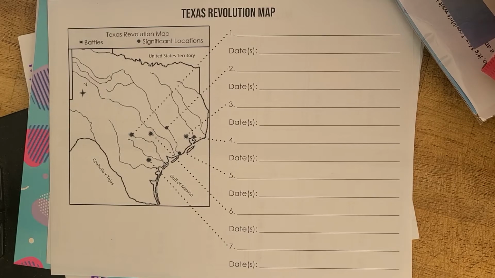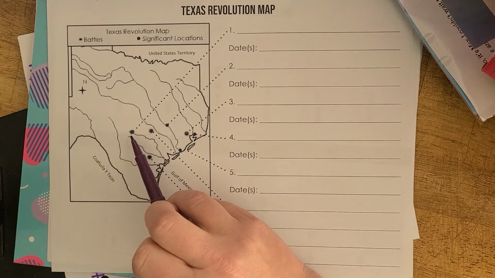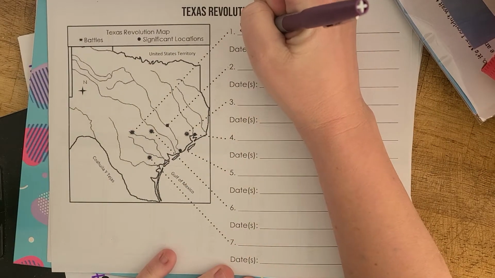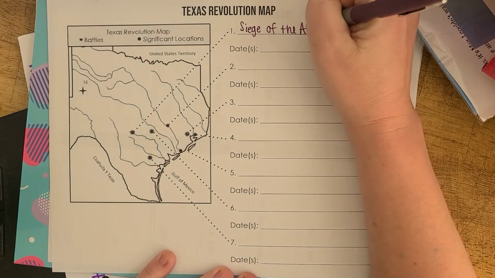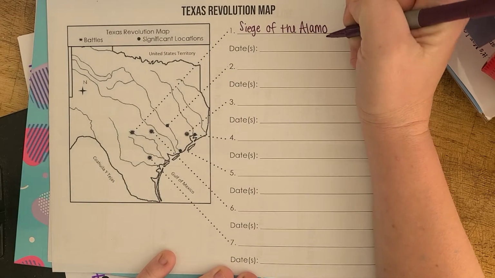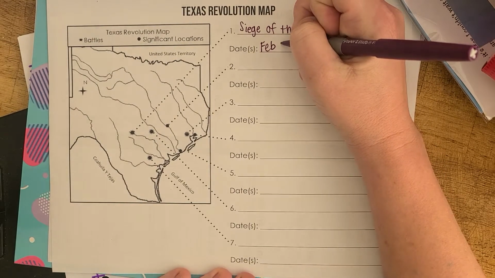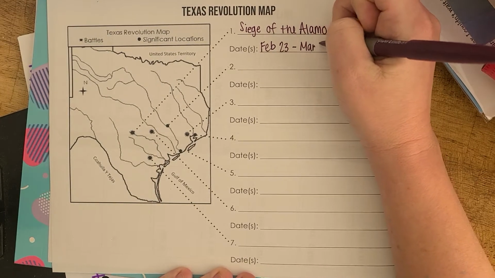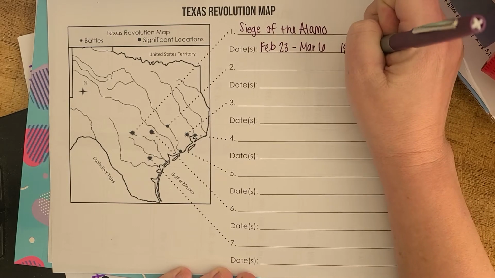We're going to be looking at a Texas Revolution map. And the first thing is this spot right here. This is the siege of the Alamo. And the dates on this, it's actually a date range, and it's going to be February 23rd to March 6th, and all of that took place in 1836.